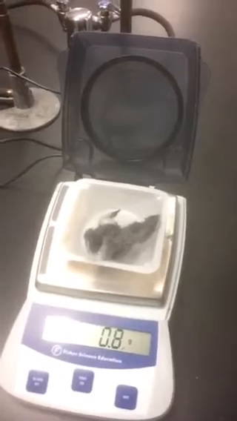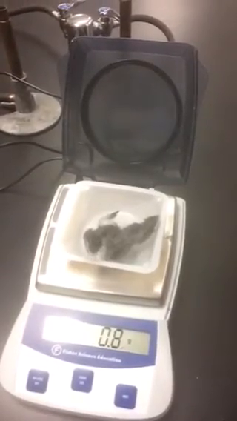The directions tell us to pull apart the steel wool so that it's about twice the size it initially was. I'm going a little bit more. And then we're supposed to mass it again. As you can see, the mass does not change. We still have 0.8 grams. Please record that and calculate your change in mass for part 1.